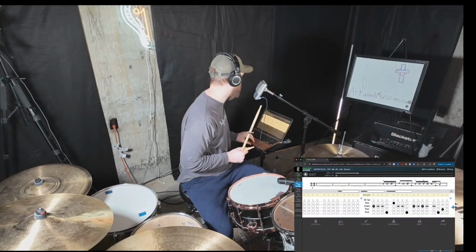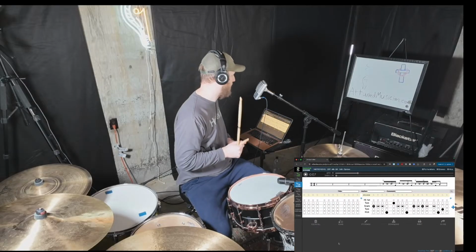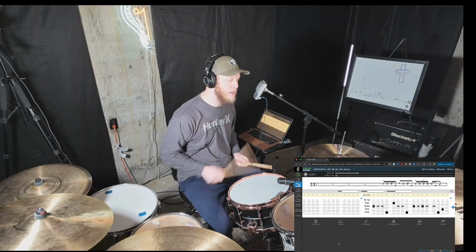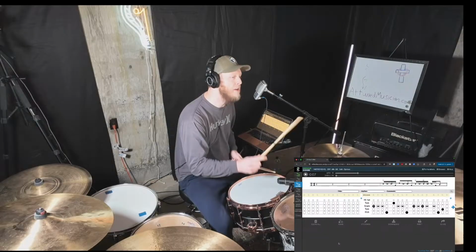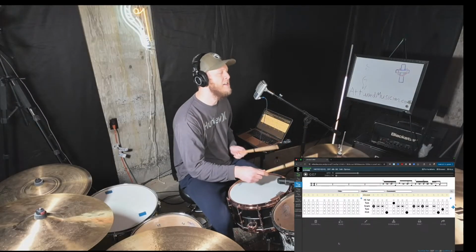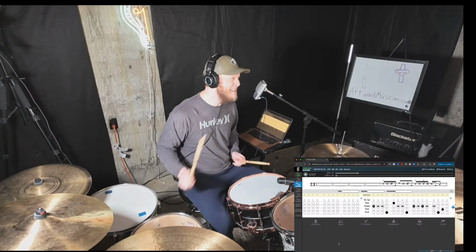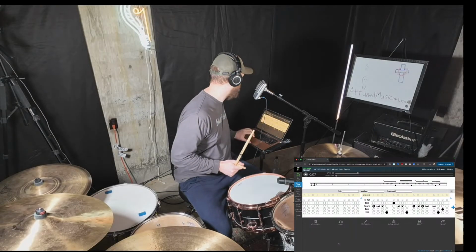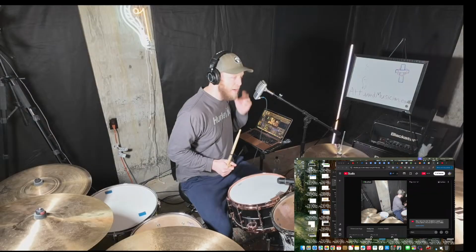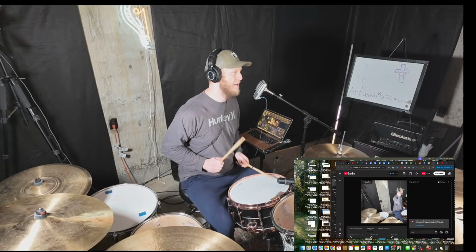Dang, hopefully that's not too loud because I feel like this mic picks it up, so I have to mute this mic really quick to play this fill. So that is where I'll start to be like, okay, how can I incorporate that? How can I integrate that?